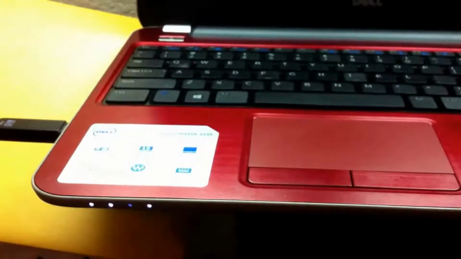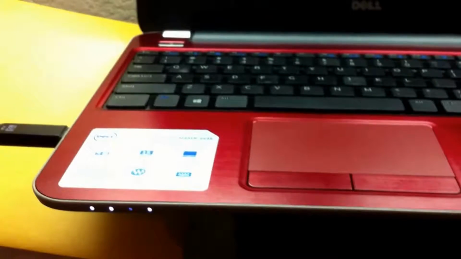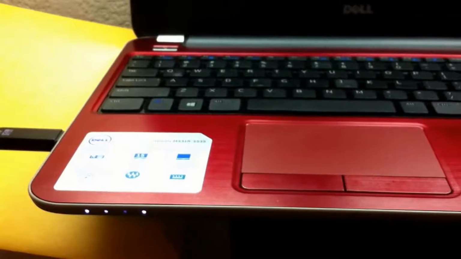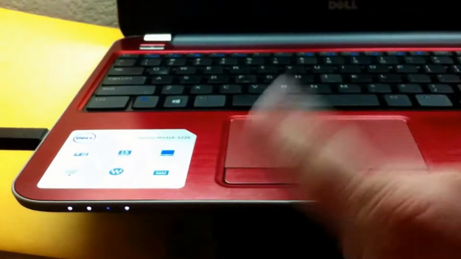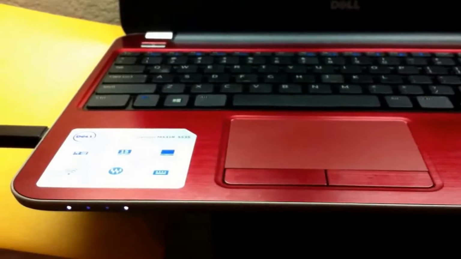Now my laptop is still churning. Let that keep going until it eventually turns itself off. If I knew anything about video editing, I would make this go by in super fast speed. Okay, now it's off.